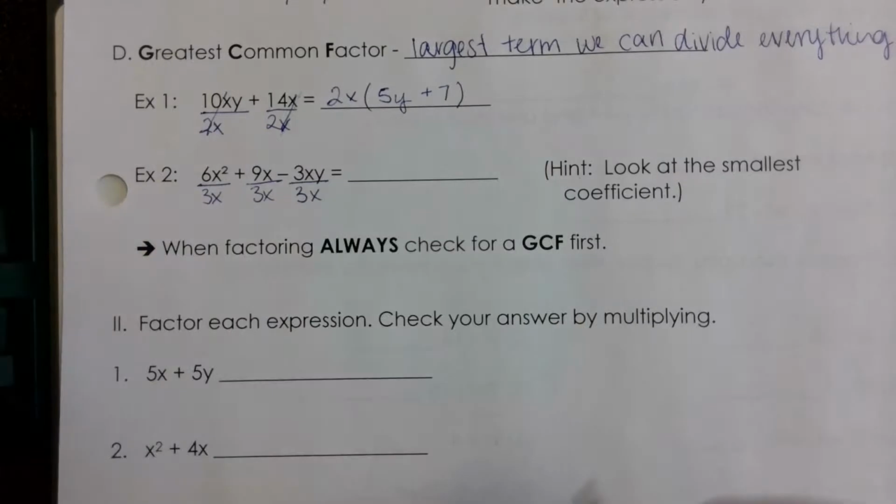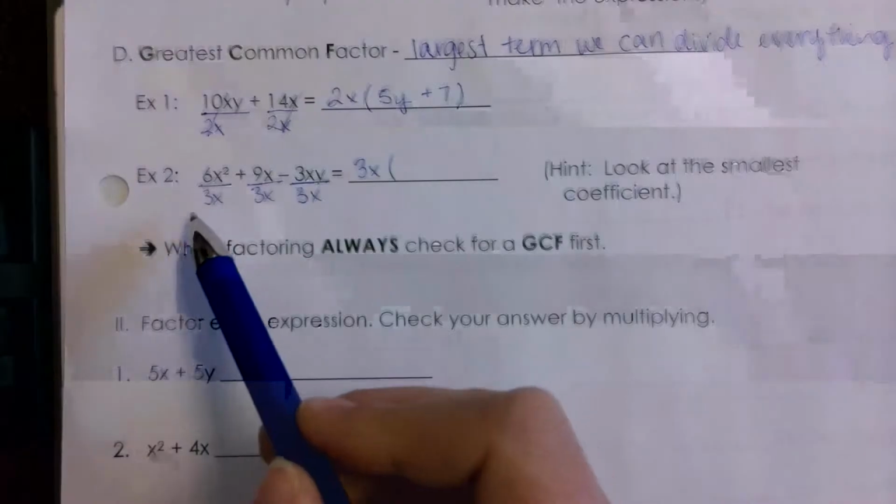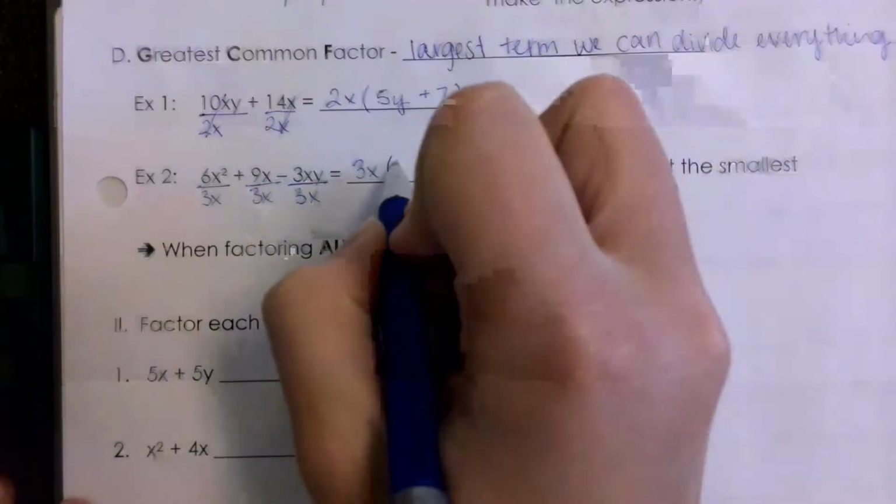And then we're going to divide each of the parts. So what's 6 divided by 3? 2. And then x squared divided by x. What are you left with?